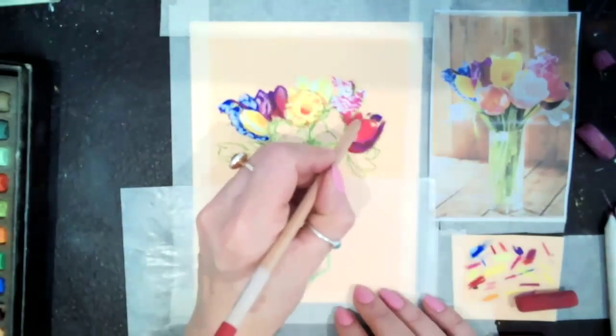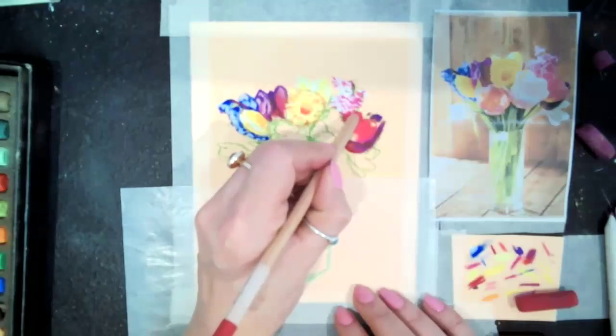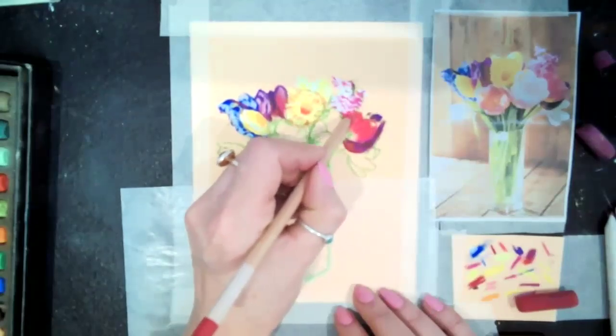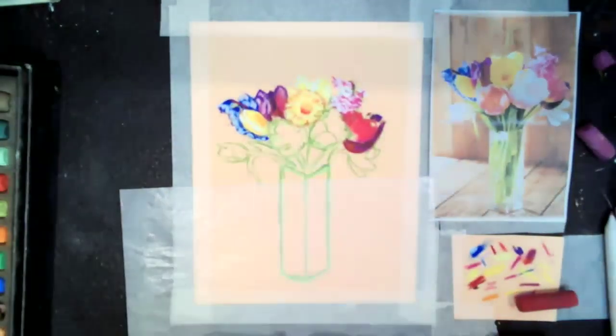Sometimes we can get a bit lost in the petals. So if you feel like that's happening, then just do a pause and then get some of the highlights put in so you can see where those petals are.